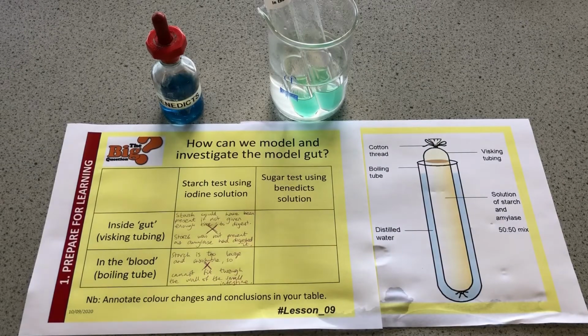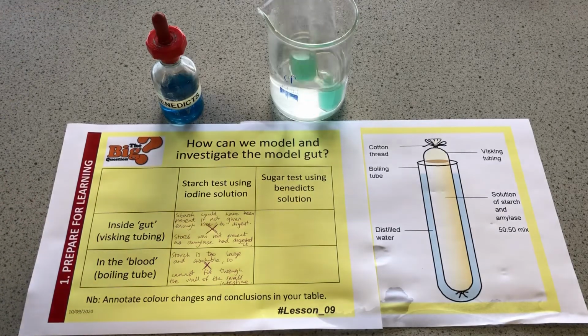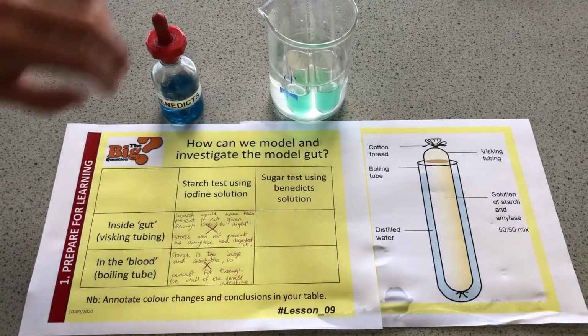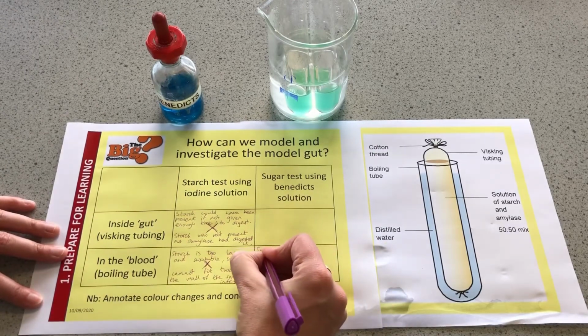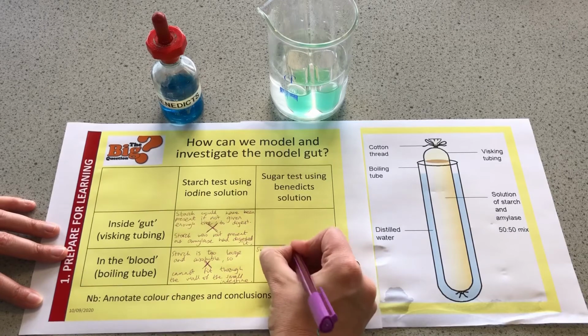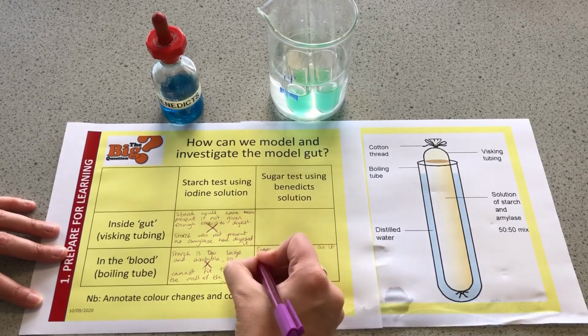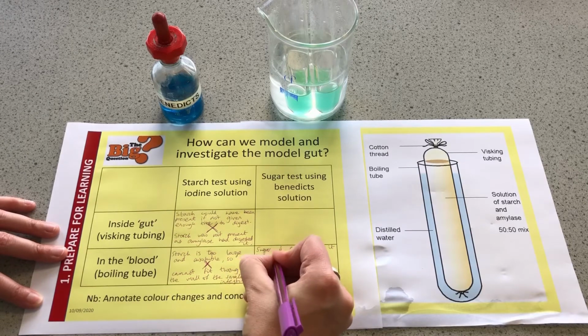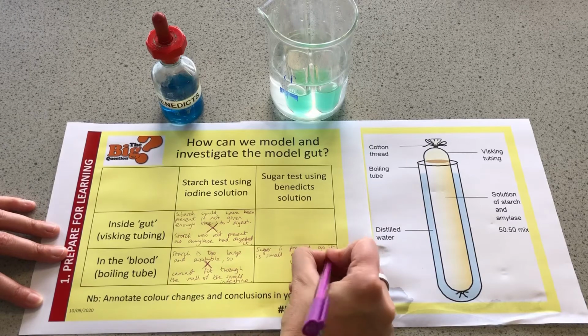We now have our results from the Benedict's solution sugar test, and as you can see in the blood we've got that colour change, so we've gone from blue to green, saying that yes, there is sugar in the blood. Okay, so I'm going to give that a tick, and sugar is present as it is small and soluble.